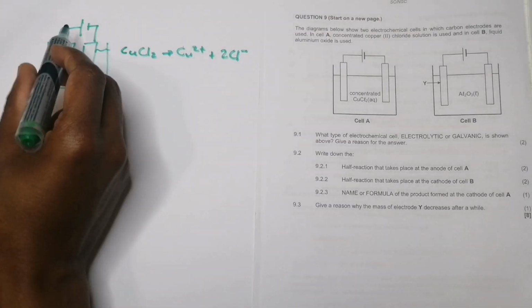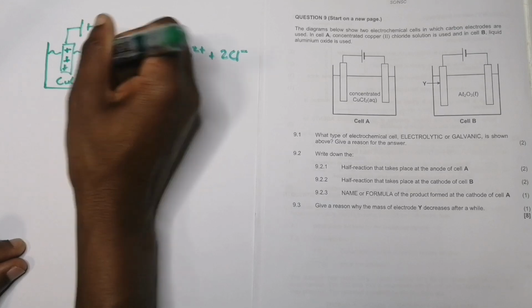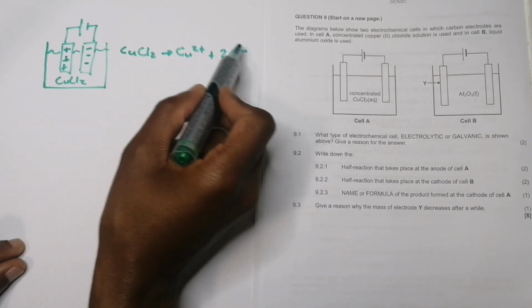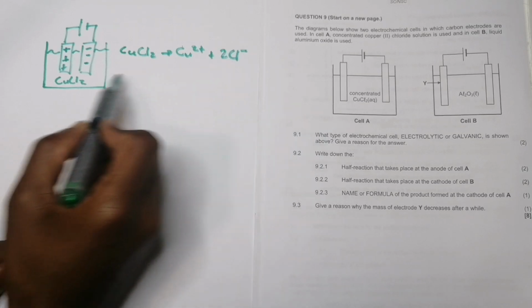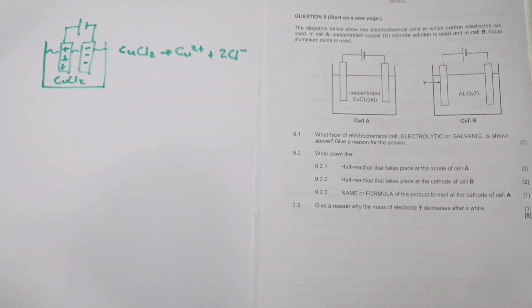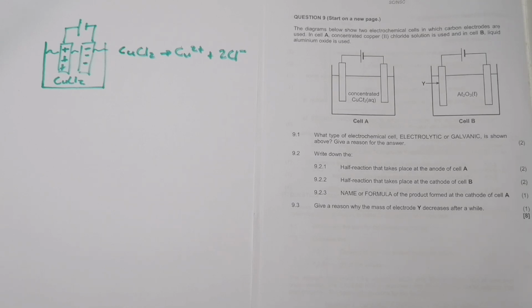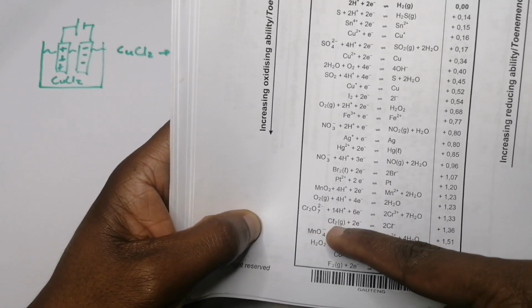So now what happens on the positive side of my cell? On the positive side, I know I'm going to have those chloride ions being attracted towards that electrode, right? So as a result, you can take your standard reduction table. Your chloride ions will change into chlorine, right? I just want to open it up for you so that you can see it there. Okay, so let's find chlorine. So you start with your chloride, and they are going to undergo oxidation.